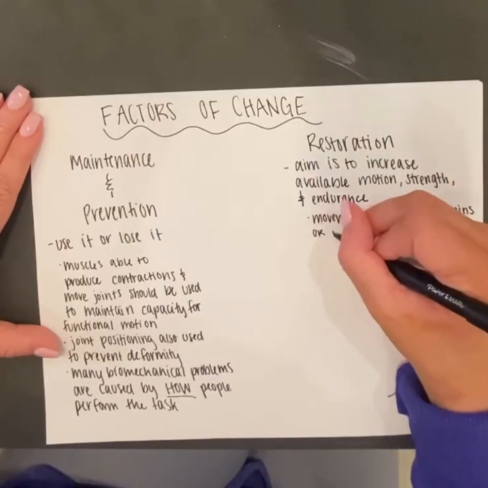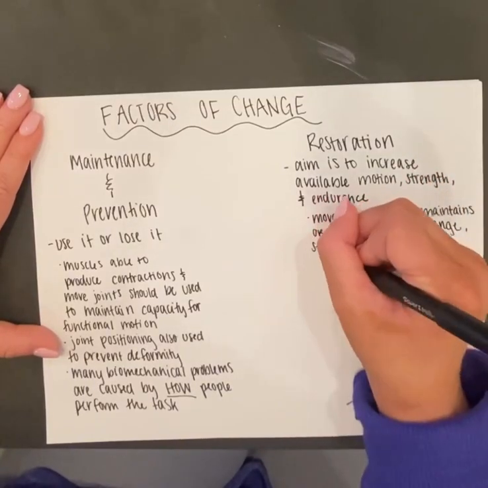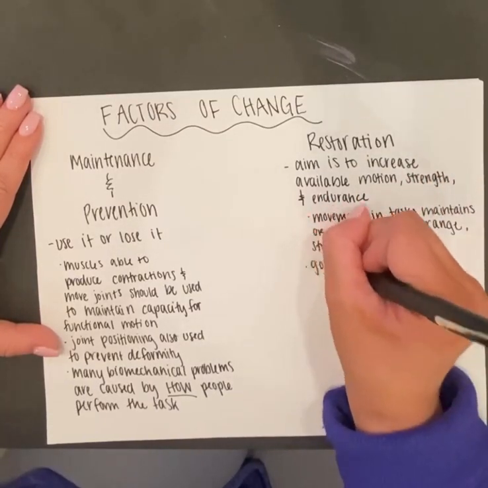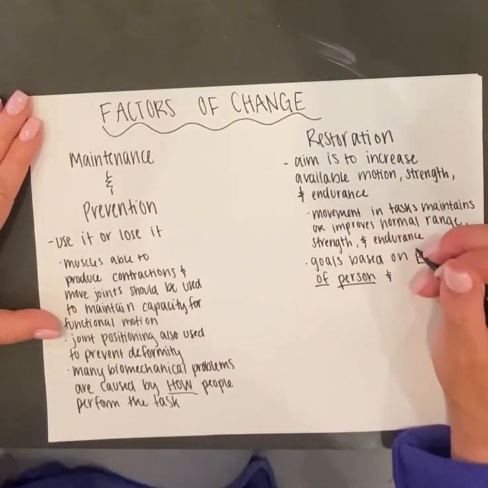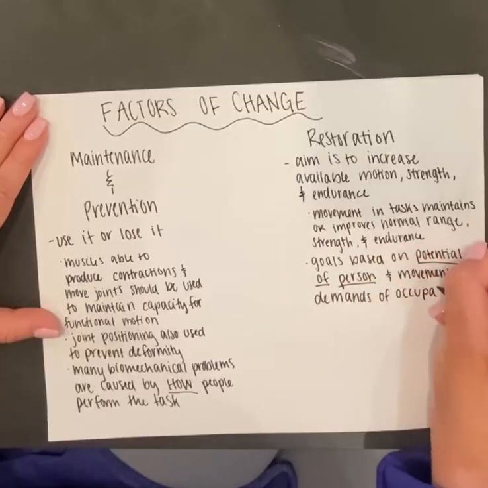Movement in tasks maintain or improve normal range, strength, and endurance. And goals are based on potential of the person and movement demands of the occupation. And that is our brief overview.